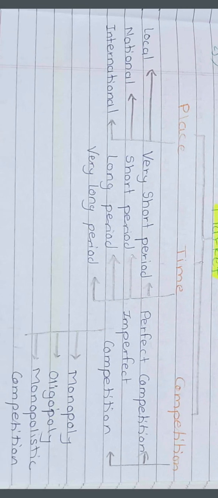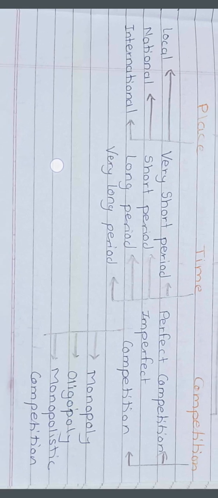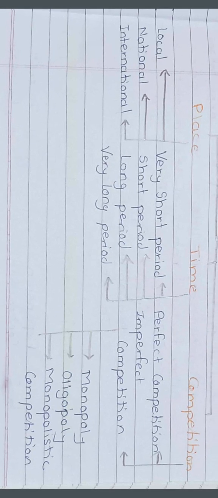Place has three types: local market, national market, and international market. Then time contains very short period, long period, and very long period. Then competition. Competition contains perfect competition and imperfect competition. Imperfect competition contains monopoly, oligopoly, and monopolistic competition.